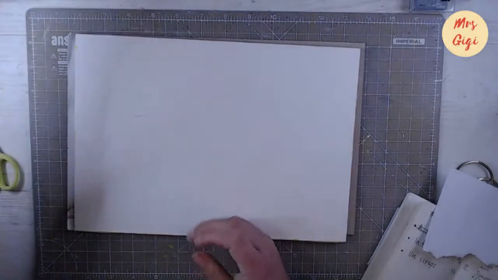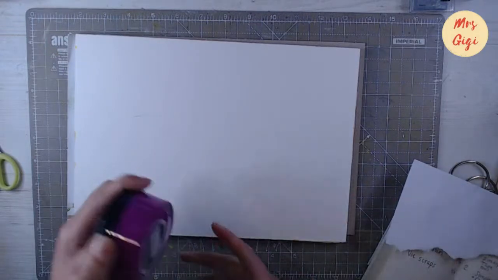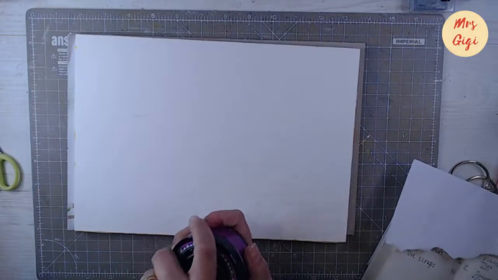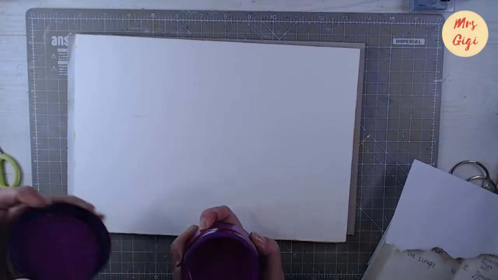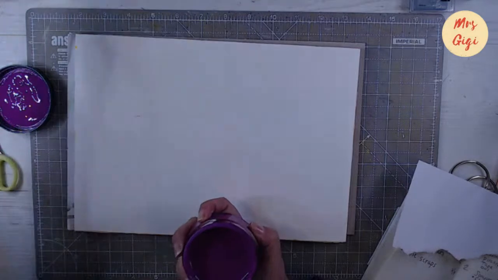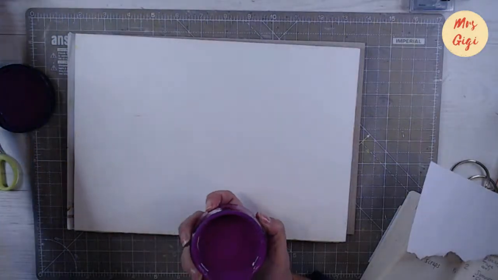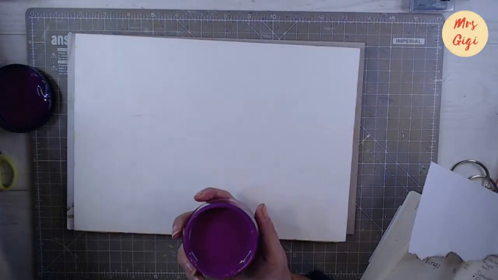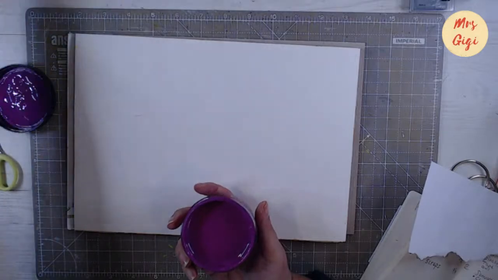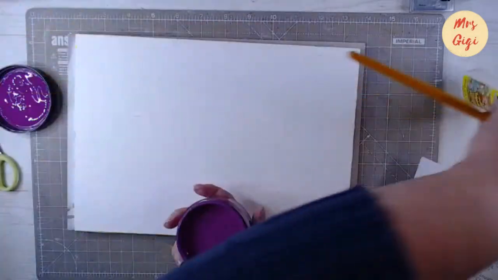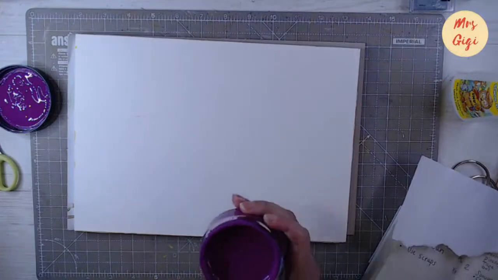But we are going to just put some paint on here. I have this purple here, so let's just start with, let's look into what brush I want to use.